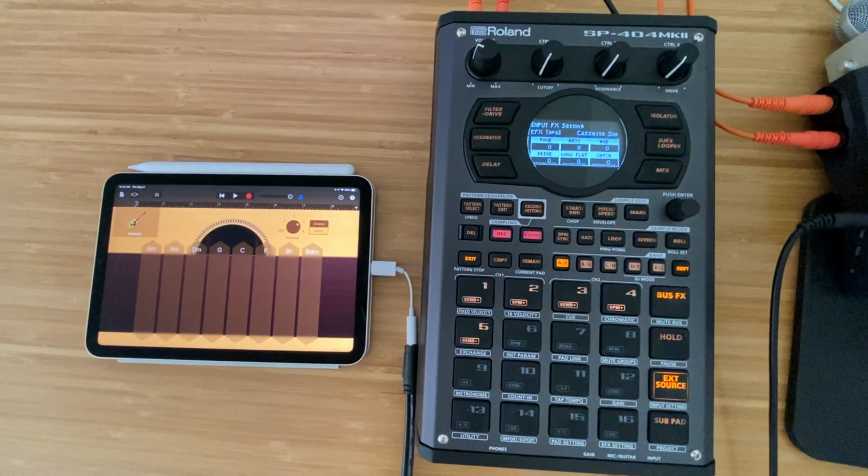Hey everybody, and welcome to my N5 series on the SP404 Mark II, where I cover a topic in about 5 minutes. This is session 14.13, and we're going to cover the input effects setting for Cassette Simulator.